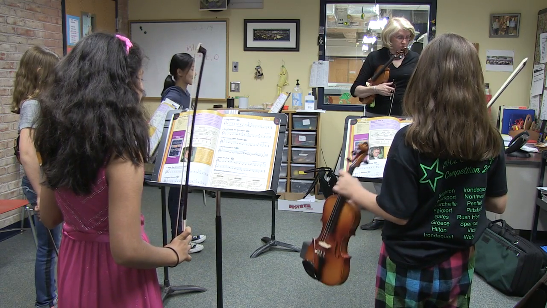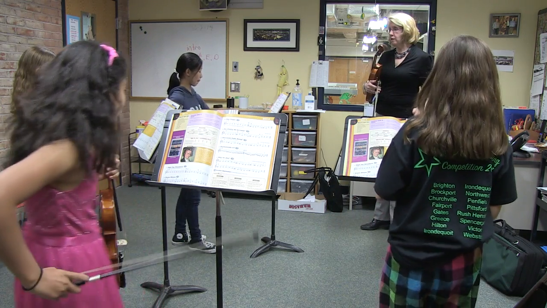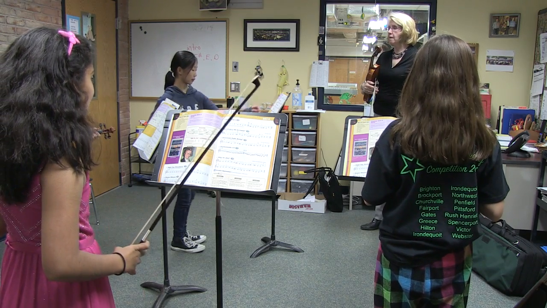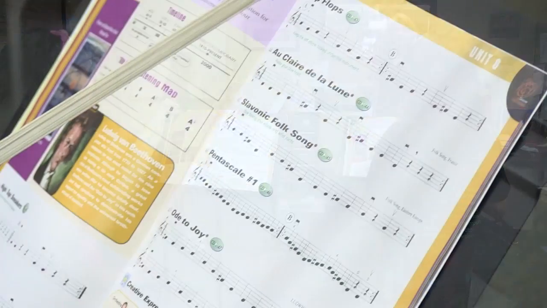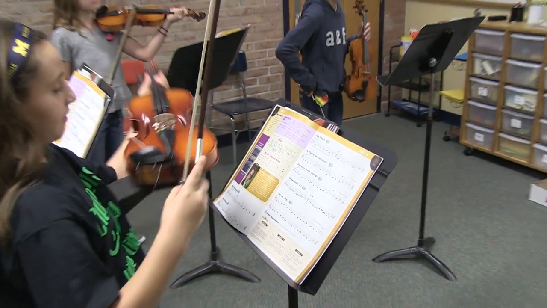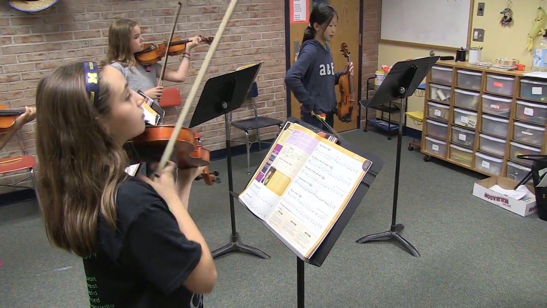Please, let's get out orchestra expressions, all right? Let's turn to page 19. Slavonic folk song, all right? Shall we play it first? Right off the bat, let's just play it right off the bat. All right, it's number 45.